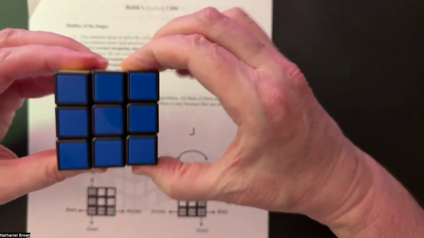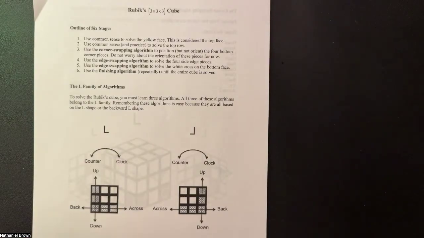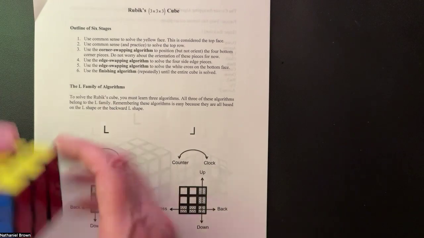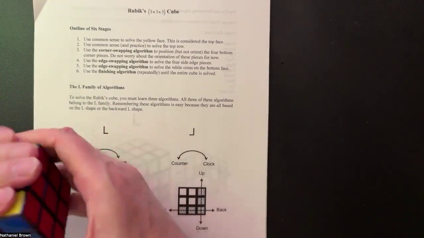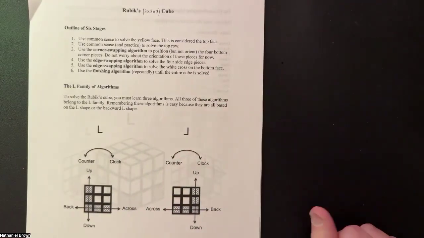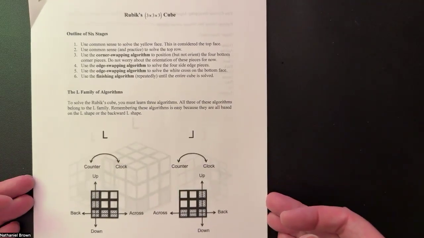And if you wanted to spin the front face, you go clock, counter, clock, or counter. All right. And all of the algorithms just involve those moves: up, down, back, across, clock, counter. That's it. Those are the only moves that you need. All right. And again, you could do it from the other side using the backward L shape. All right. Okay. So those are the basics.